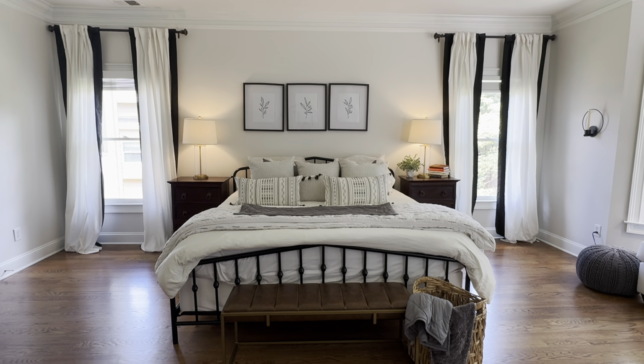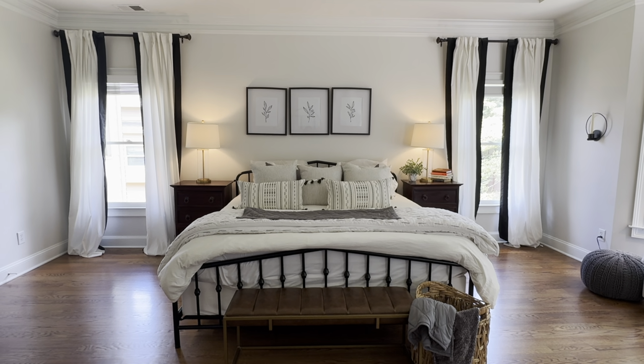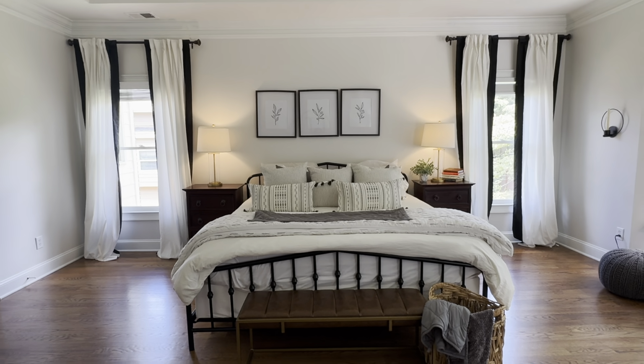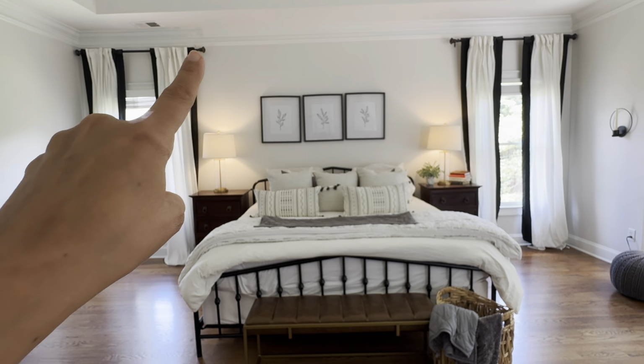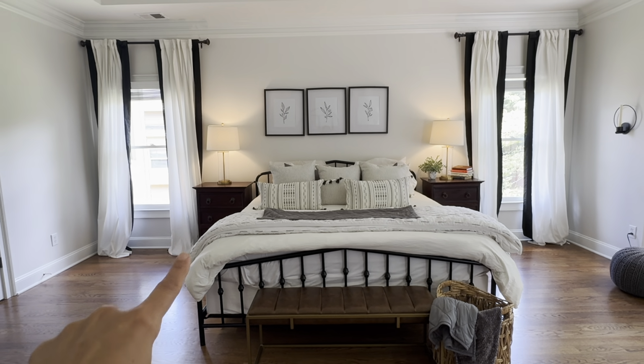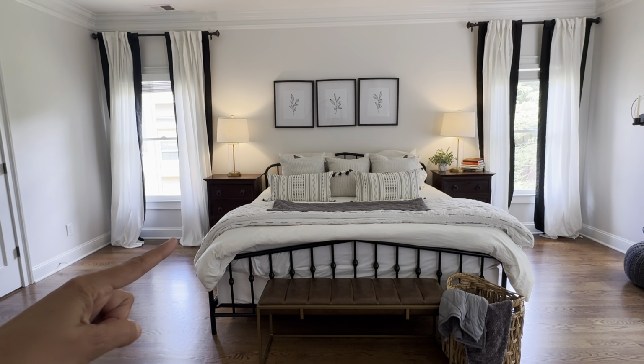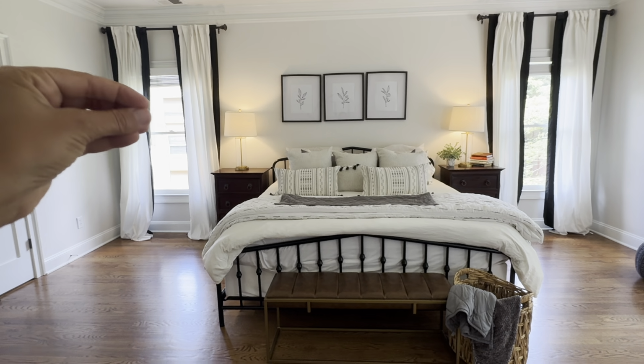Okay, so first up, here we are in my master bedroom, and as you see, this is the example of hanging your curtains basically as high as possible. We have them hung right below the crown molding there. And again, you want to have panels that are long enough. These are extra long so they can be puddled under, and all you do is just pick them up when you're cleaning and drop them back down.